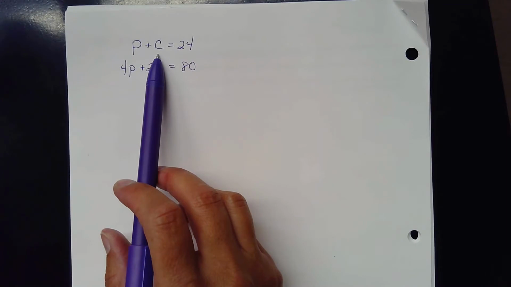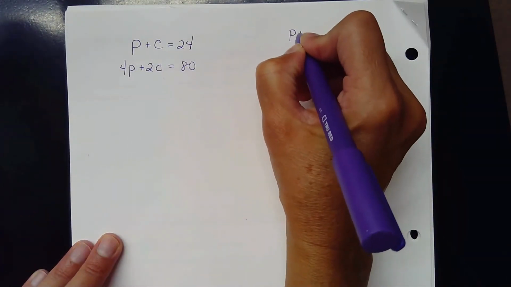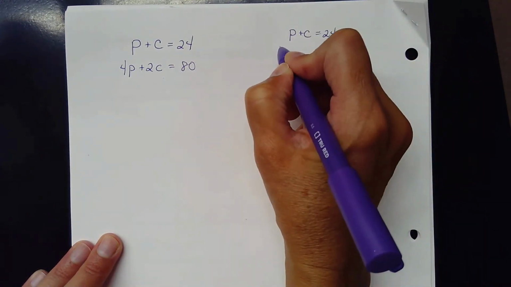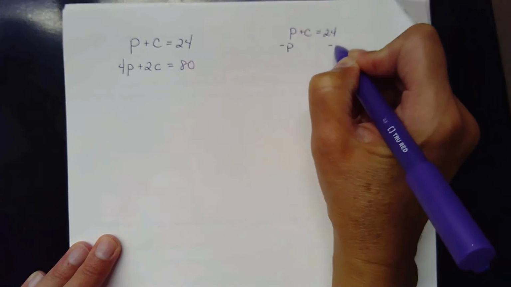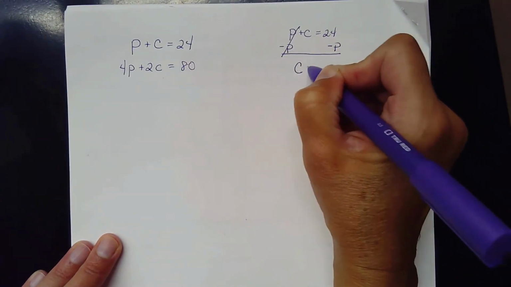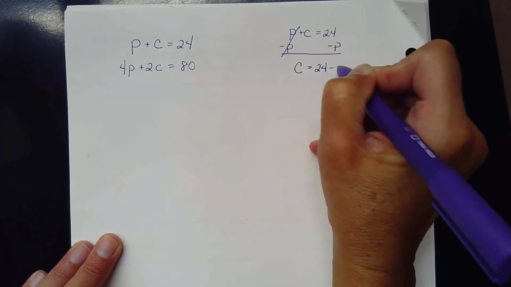So Hayden, what do you want to solve for? Do you want to say P equals something or C equals something? C, okay. So I'll do a little scrap paper over here. So this is my scrap. So Hayden said he wants to get C by itself. So if I subtract P from both sides, do you see that C is 24 minus P?